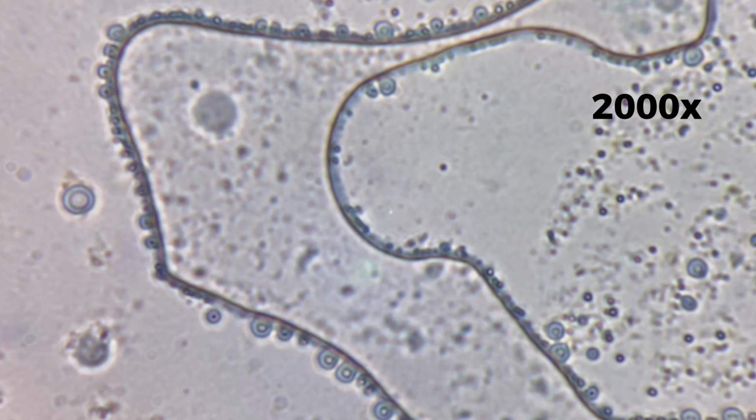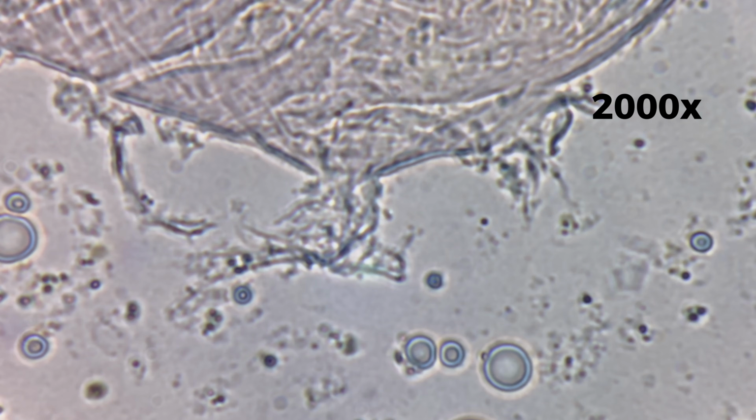Looking this closely changes how ordinary things feel. It encourages curiosity about what is usually overlooked.